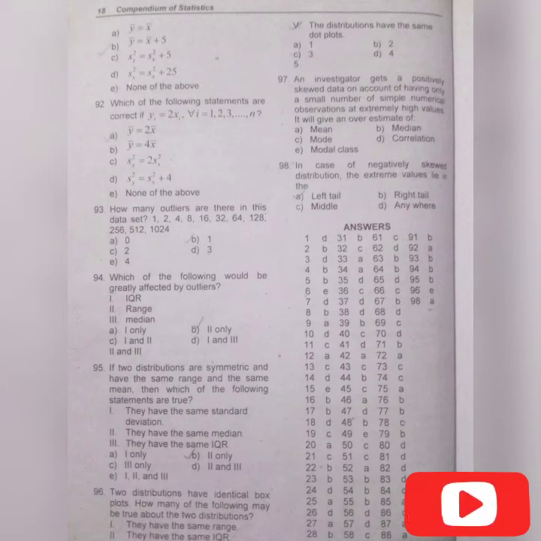93. How many outliers are there in the data set? 1, 2, 4, 8, 16, 32, 64, 128, 256, 512, 1024. The right answer is 1, because 1024 is far beyond the other values.